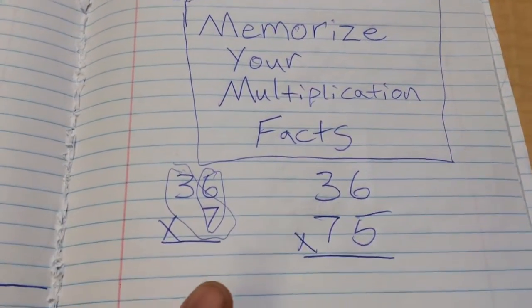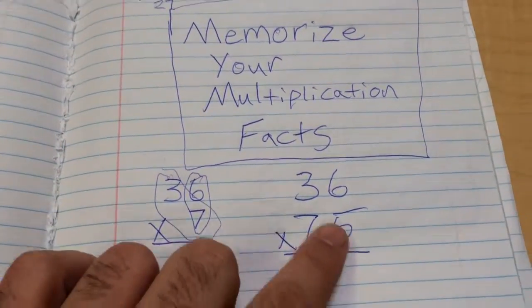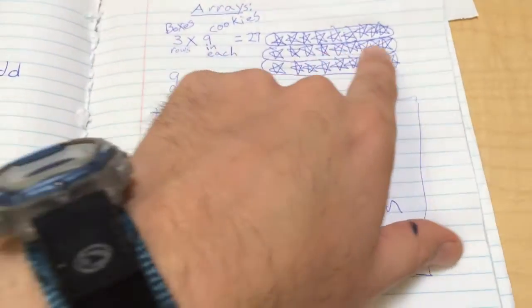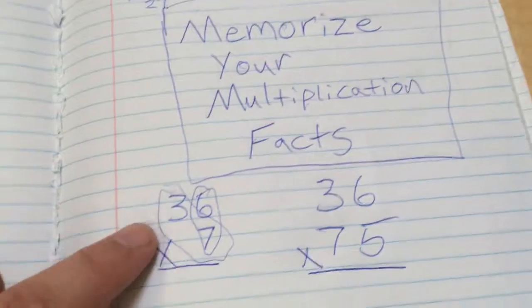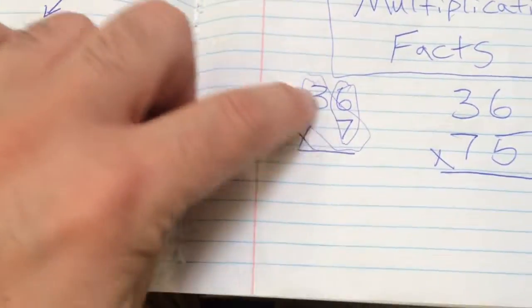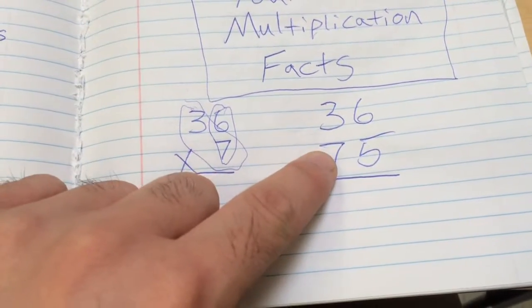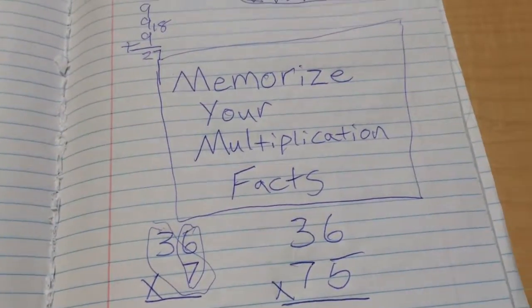Okay? It's going to be a lot easier than if you don't, because doing these big problems is going to be a little bit harder if you have to do an array for each one, or adding for each section that you're doing. You're going to have to do it for this, and for that, and then you're going to have to do it again to this number in the tens place. And so it just saves a lot of time, kids.